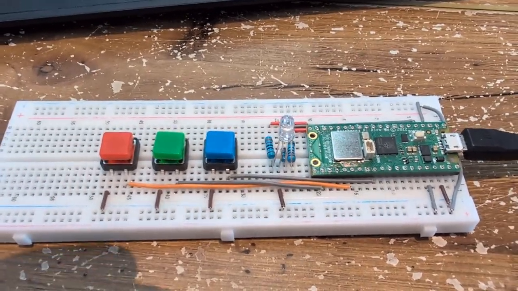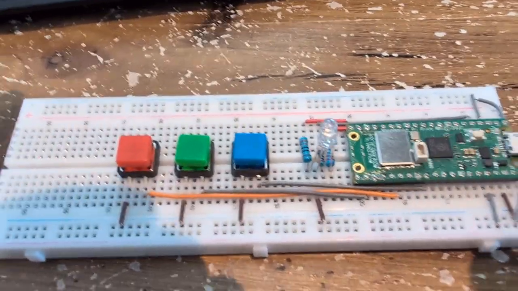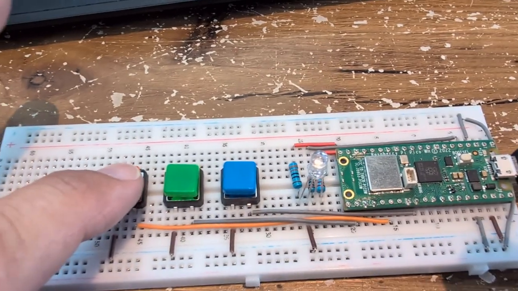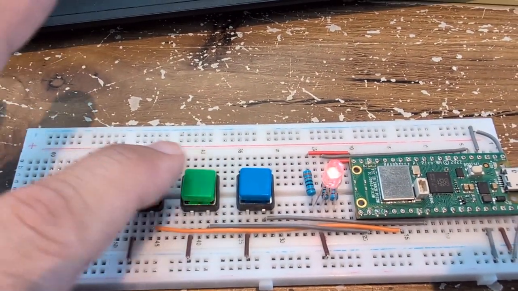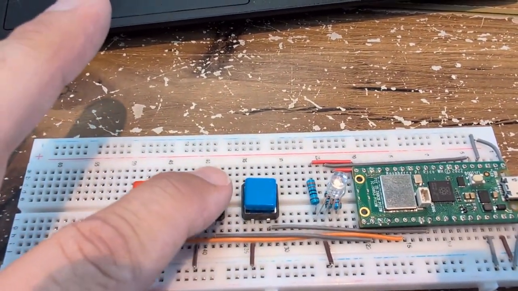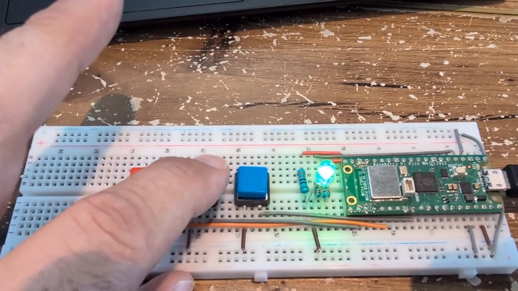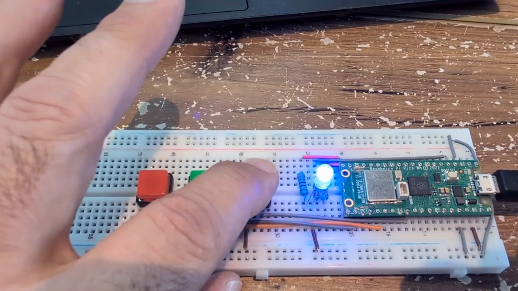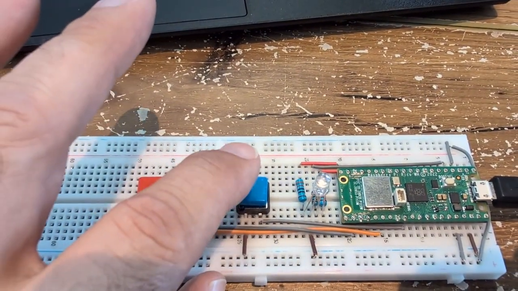So here's the functioning lesson 18 assignment. See, I have the 3 buttons and the RGB LED. So if I push the red button, it comes on red. If I push the red button, it goes off. If I push the green button, it comes on green. If I push the green button, it goes off. If I push the blue button, it comes on blue. If I push the blue button, it goes off.